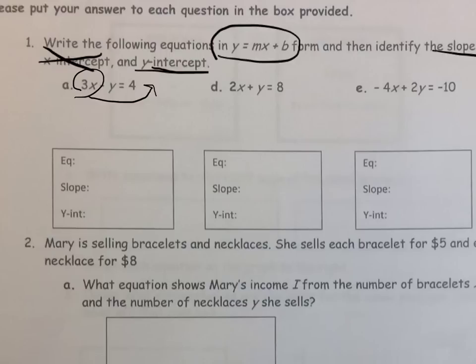And your final equation in slope-intercept form should be y equals 3x minus 4. And of course our slope is the number in front of the x term, and our y-intercept is negative 4.